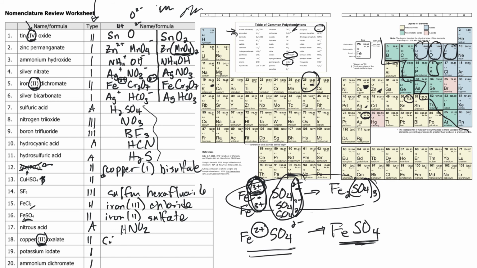So if they're using copper 2+, and I have this oxalate that's a 2-, they're even Steven. So my formula would just be CuOOCCOO. Potassium iodate, K. I don't know if iodate's up there, but I think it's a 1-. Oh, it is up there. Yeah, it's a 1-. Potassium's a plus, iodate's a 1-, so my formula is just that.